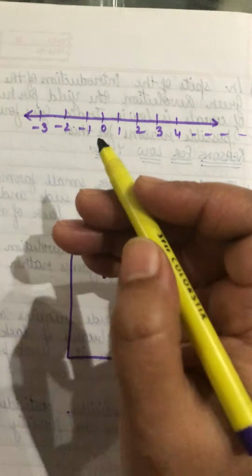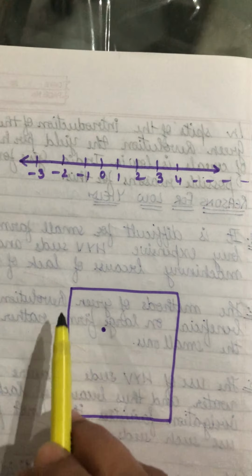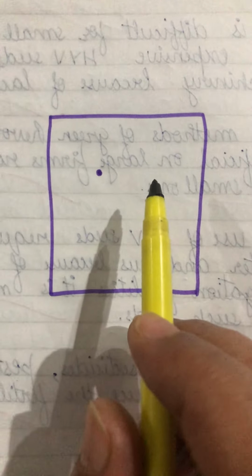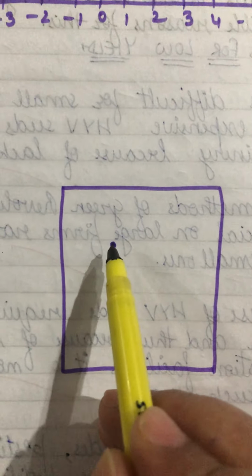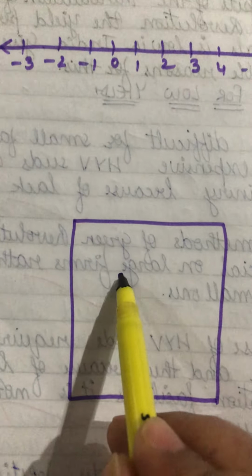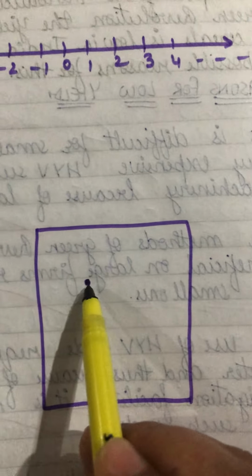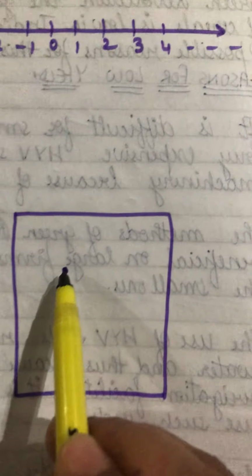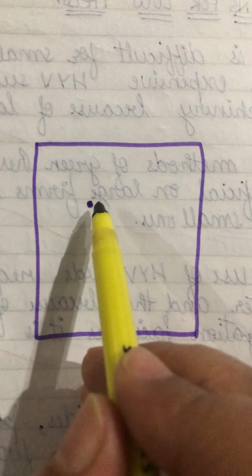So let us take an example. Suppose this is a sheet of paper and you put a dot on it. If I ask you the position of this dot on the paper, how will you tell it?